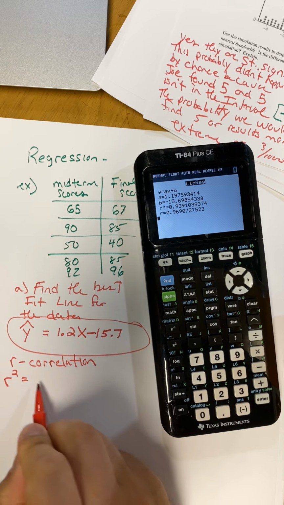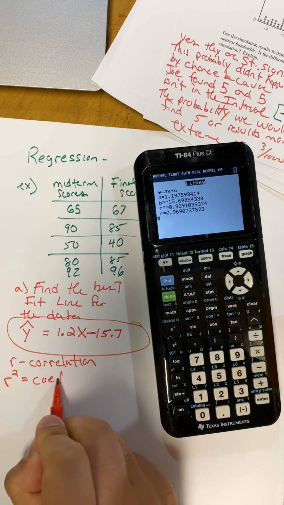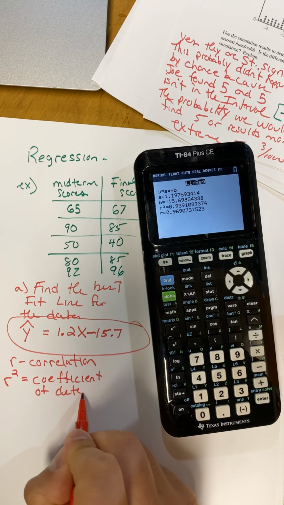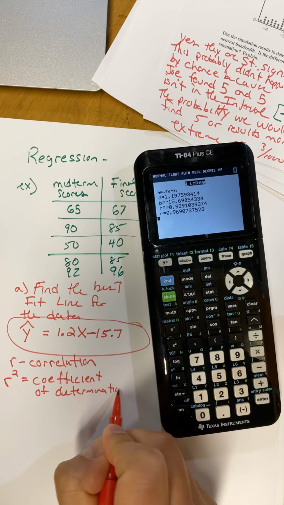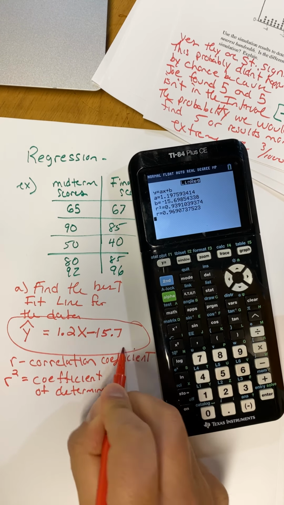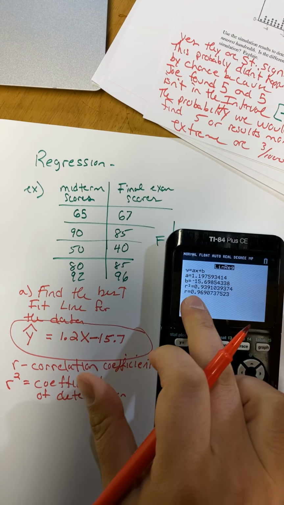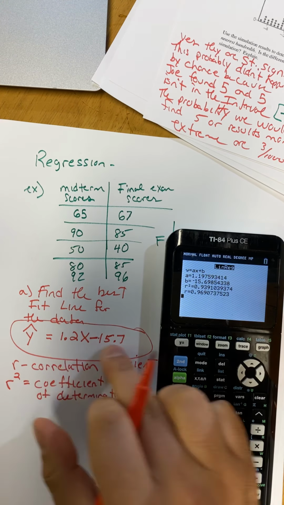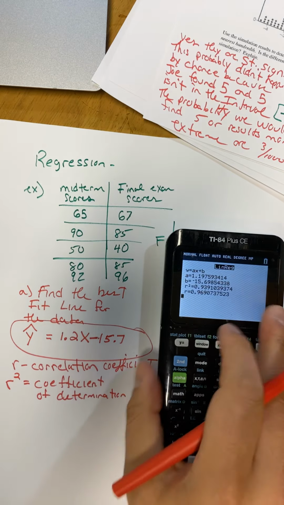R squared is your coefficient of determination. Now, this isn't in this course, but you want a really high R squared. That means your model is a pretty good fit for the data.